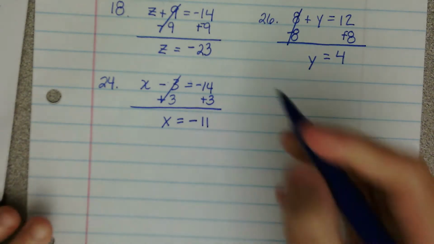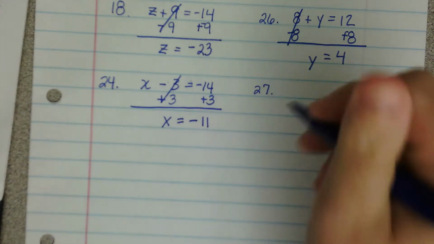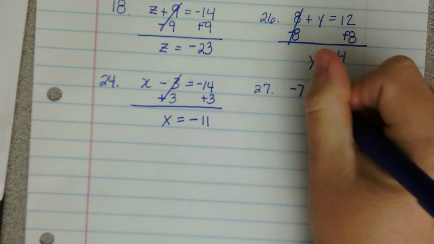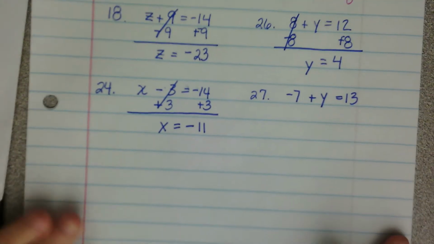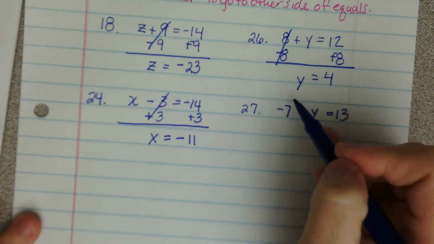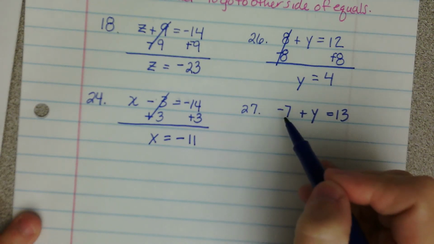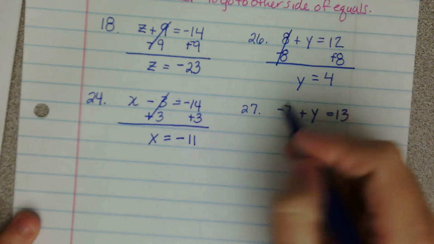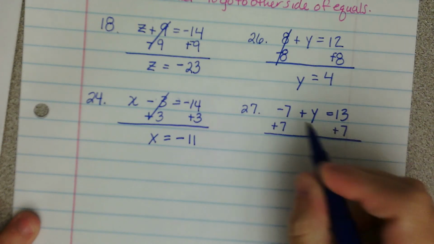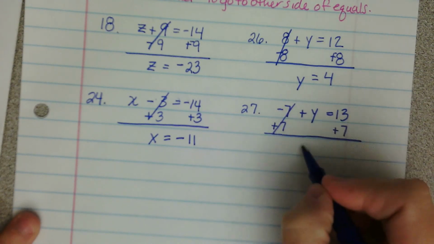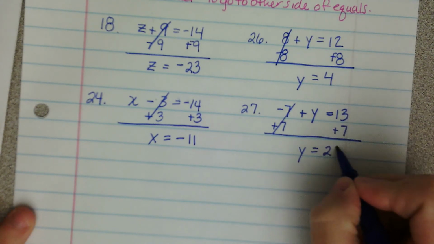And our last example that we're looking at is number 27. Number 27 says negative 7 plus y equals 13. So here we've got a negative 7 that's standing in the way because we want y by itself. So we have to move that negative 7. And to move that negative, we have to do the inverse, which is plus 7 on both sides of equals. Draw your line. Negative 7 plus 7 is 0. Bring down your y, bring down your equals, and 13 and 7 is 20.